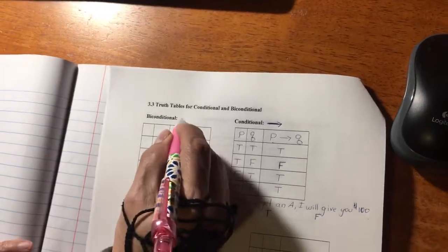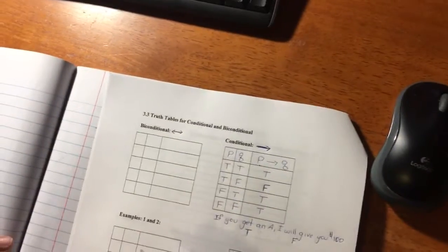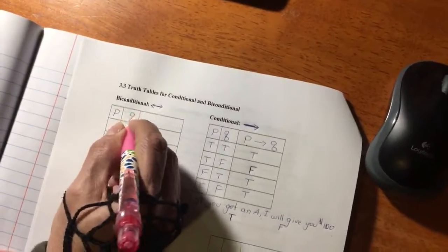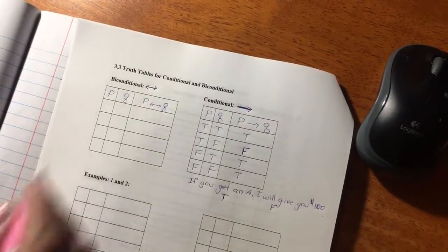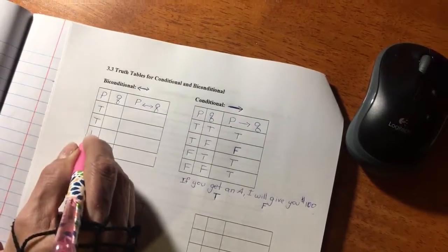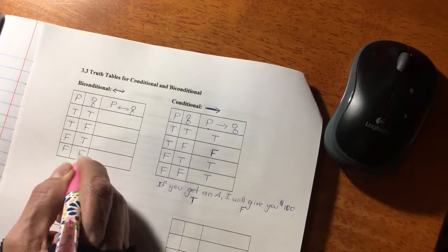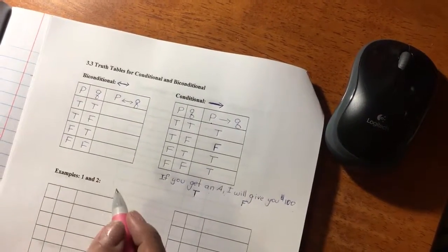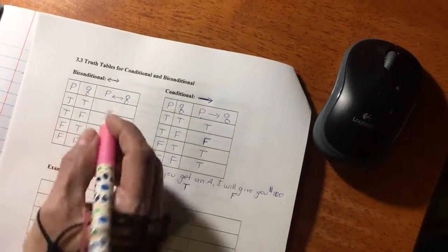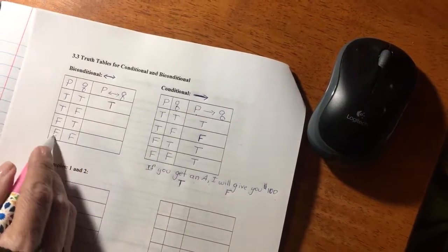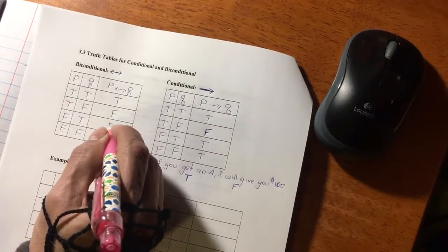Then the biconditional statement is when you have if and only if, and that is your double arrow. You have your P, your Q, and then P if and only if Q. So we have true, true, false, false, true, false, true, false. The biconditional statement is true if they're both the same. So if they're both true, it's true. If they're both false, it's true. Otherwise, it's going to be false, okay?